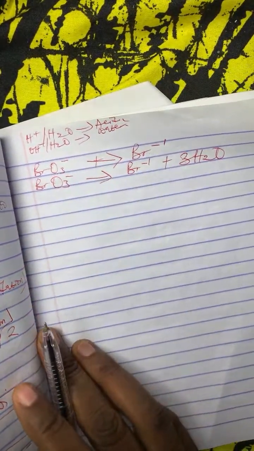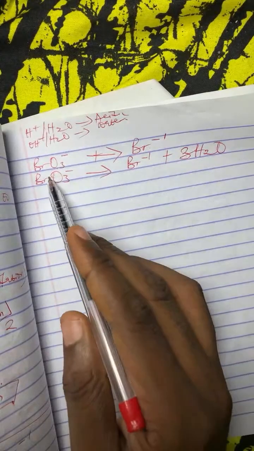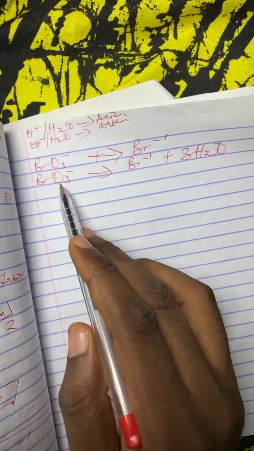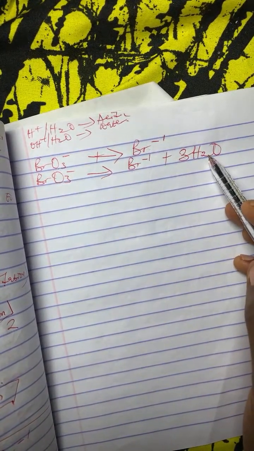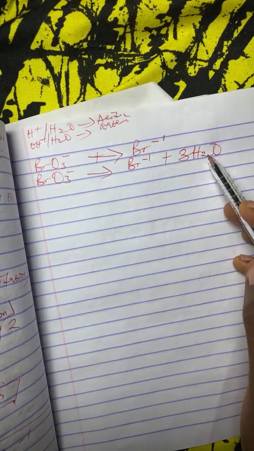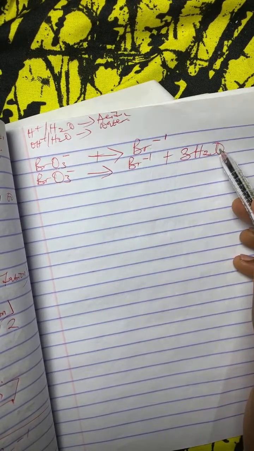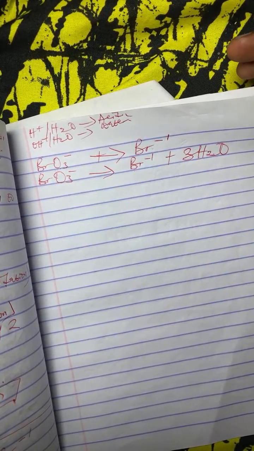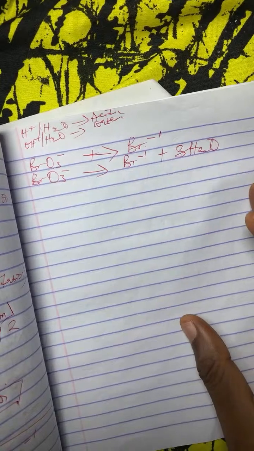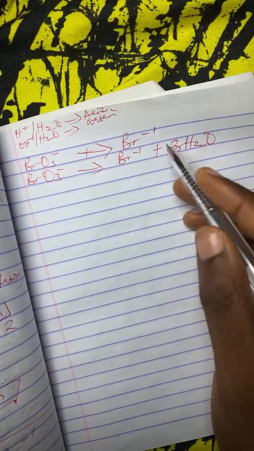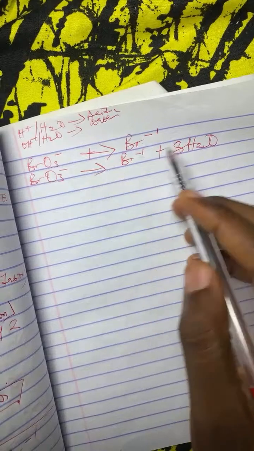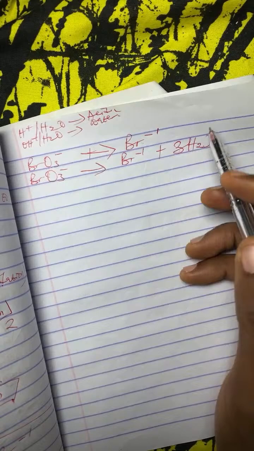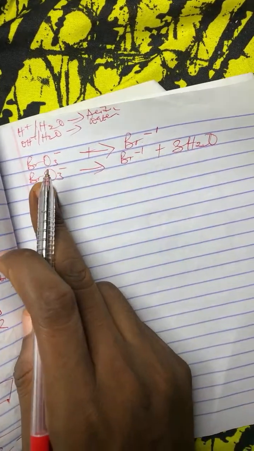Are you following what I'm doing here? So this is BrO3 minus, this is Br minus 1. Here is 3 oxygen, and I need to make this side have oxygen too. In redox reaction, we don't just add oxygen. Rather, we add hydrogen and then we try as much as possible to add either H2O or hydrogen and water. So what we're going to do here, we'll add 3 moles of water, so that I have 3 oxygen. But if I add 3 oxygen here, that means here, I now have 6 hydrogen. That means I'm solving this problem and then I'm creating another problem here.